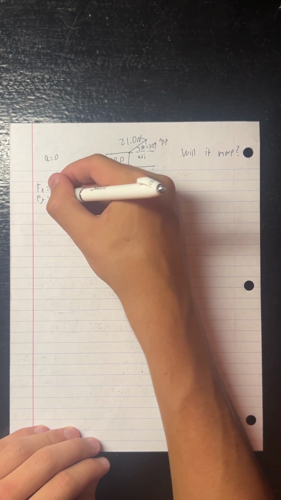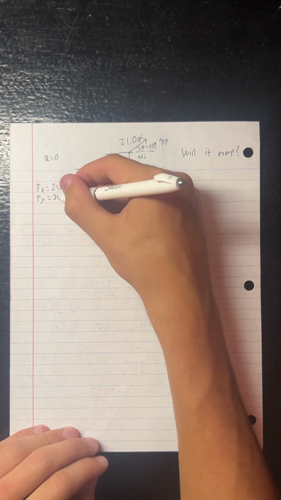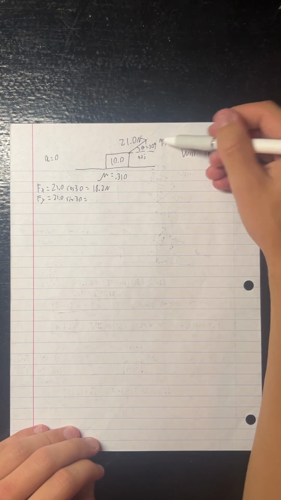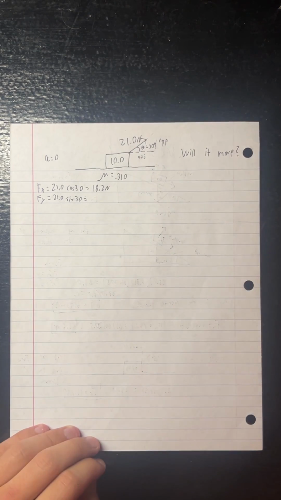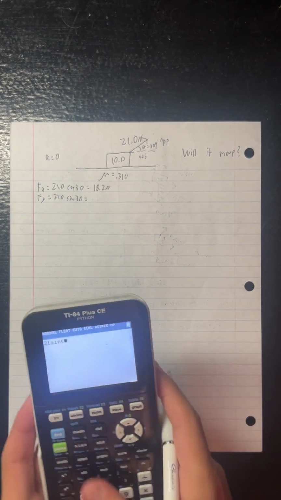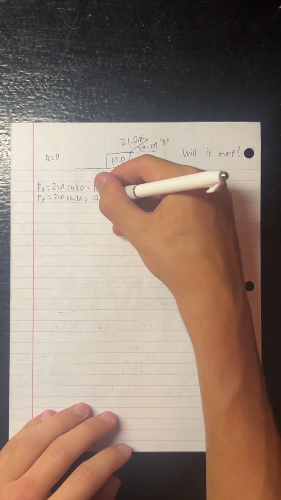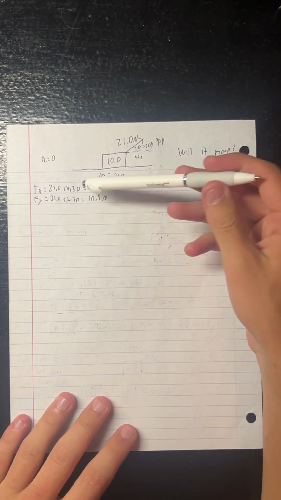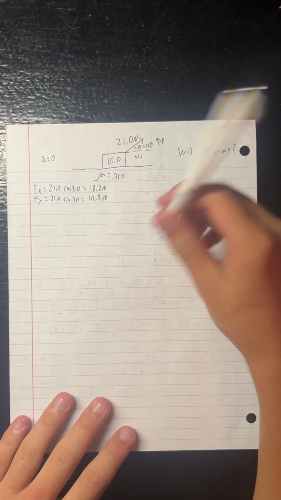And then our Fy, same thing with sine. So 21.0 sine 30, right? Because sine is dealing with the opposite, which is y direction. So this comes out to 10.5 newtons. So that is how we figure out our forces in the x and y direction.